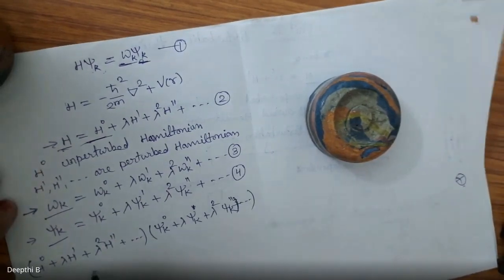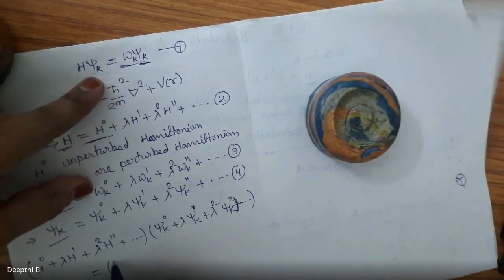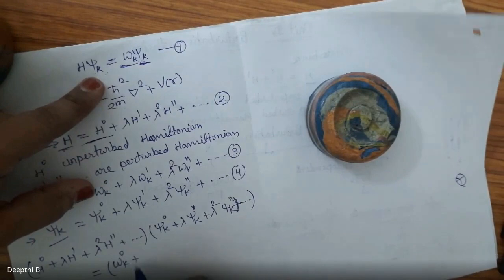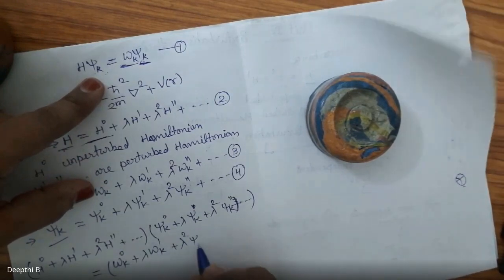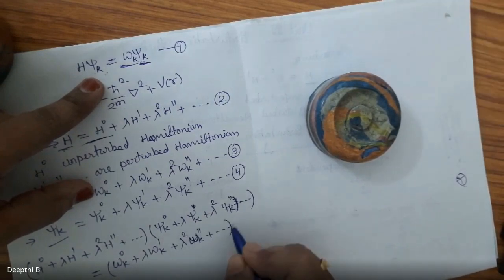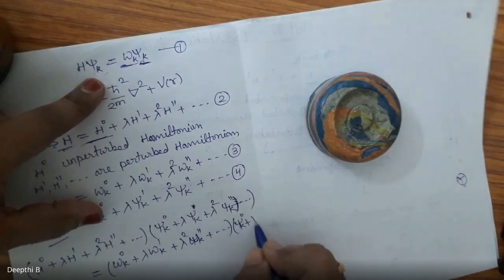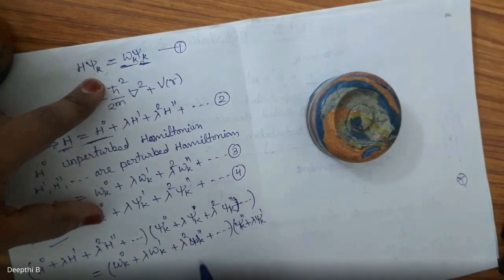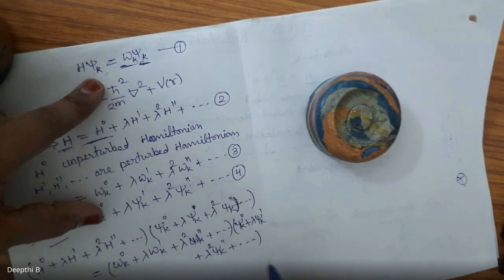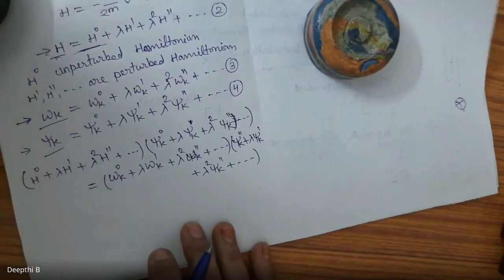This is equal to Wk psi k. So the Wk value: Wk naught plus lambda Wk prime plus lambda square Wk double prime, and so on, into the psi k value again: psi k naught plus lambda psi k prime plus lambda square psi k double prime, and so on. Okay, students.